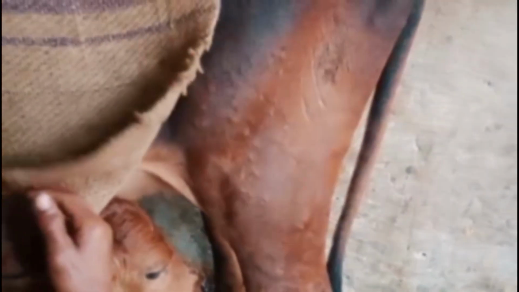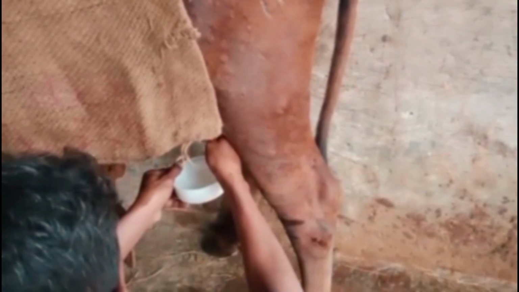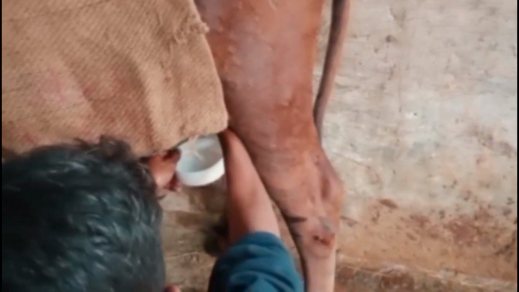Mastitis can be effectively prevented and managed with proper dairy practices and early intervention. Maintaining good udder hygiene is essential. Always clean and dry the teats before and after milking to reduce bacterial contamination. Follow proper milking techniques and ensure that milking equipment is clean and functioning correctly.